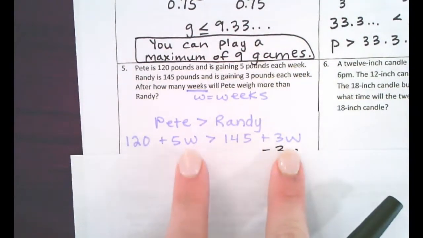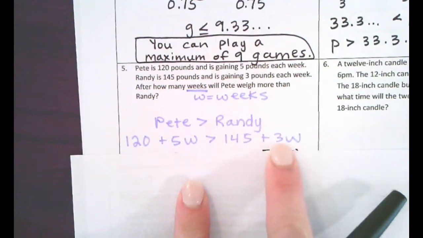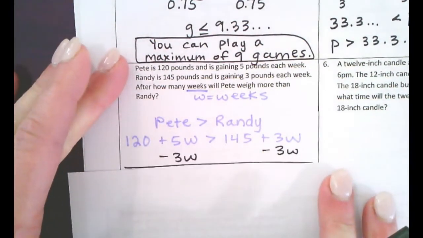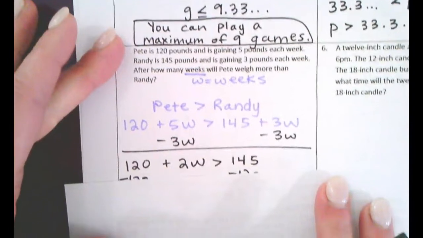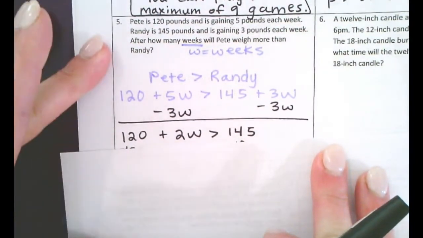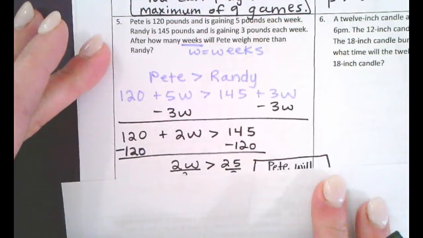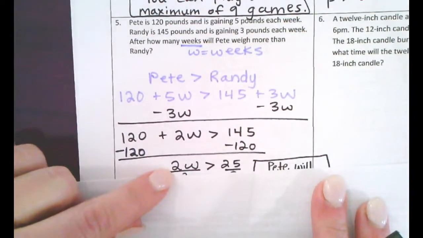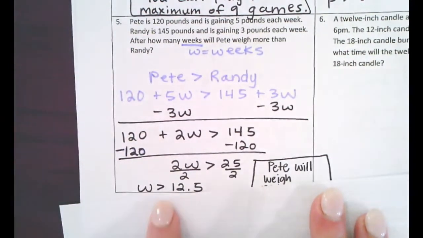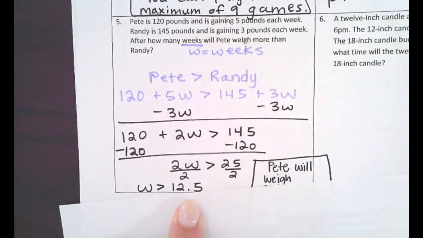With variables on both sides, I first subtracted my 3W, but you're also welcome to bring the 5 over. Next, I had a two-step equation, and I subtracted 120 from both sides. Then I divided both sides by 2, and I got that W was greater than 12.5.